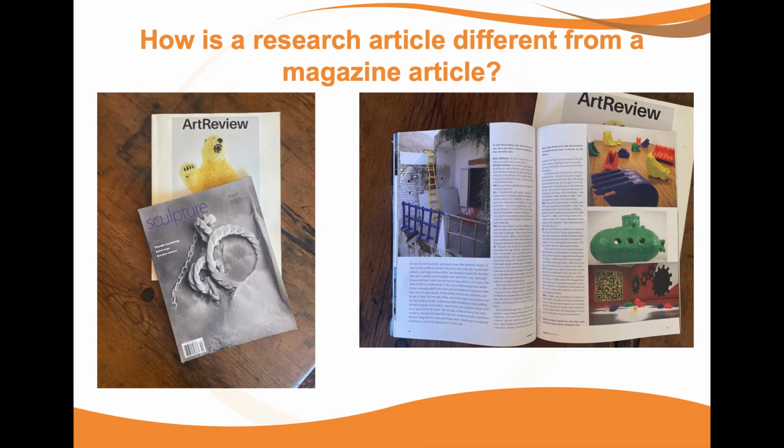Art magazines are very useful when you're looking for artists, or when you're looking for inspiration, or if you're looking for different critical perspectives on an artist's work. There are also often interviews with artists that are very helpful for you.